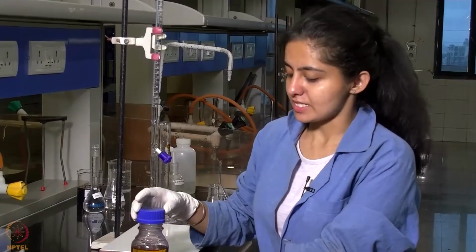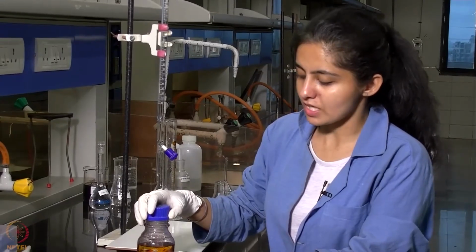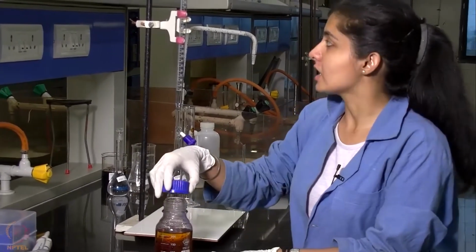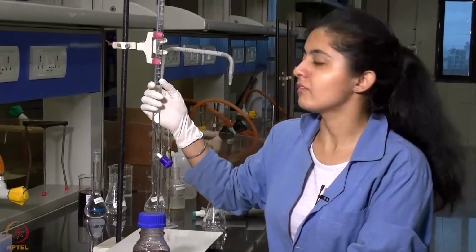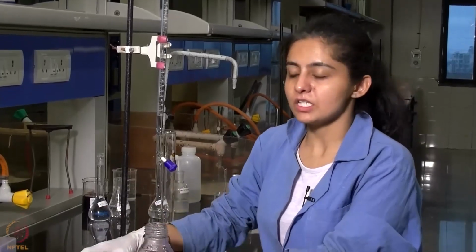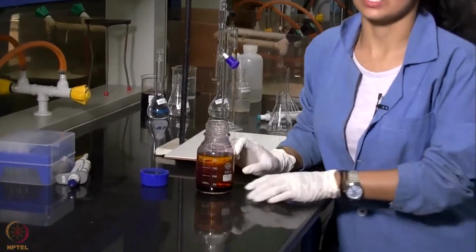After the solution has settled for half an hour, we will be taking out the aqueous layer and then the organic layer and titrating them separately against the N by 200 sodium thiosulfate solution which we have taken inside this burette. So first we will be taking out 25 ml of the aqueous layer here and then titrating it.